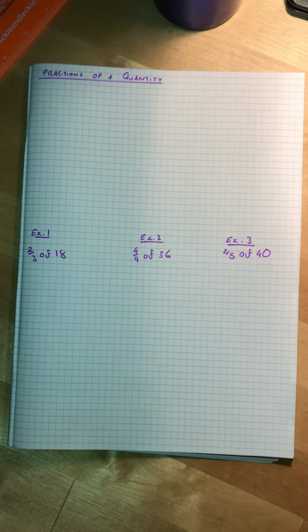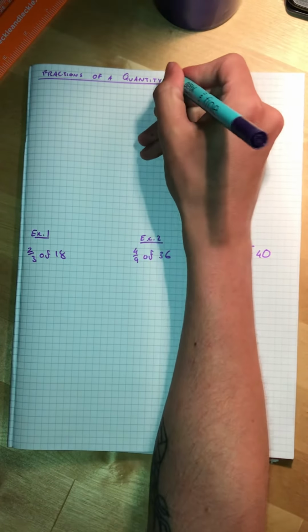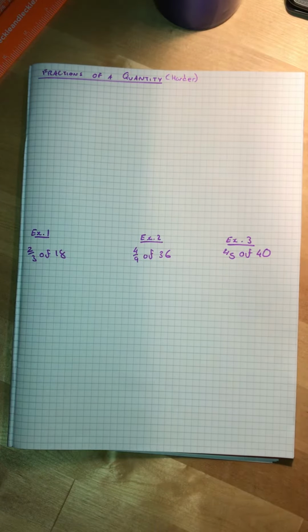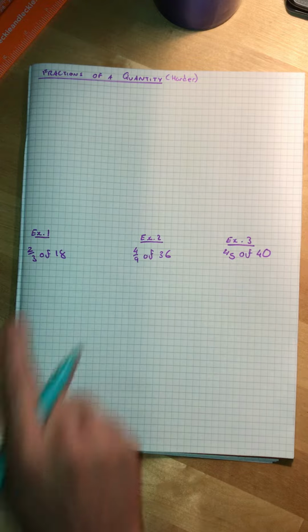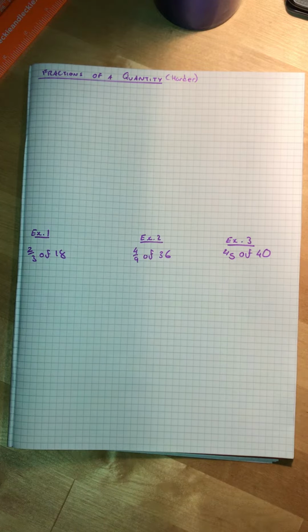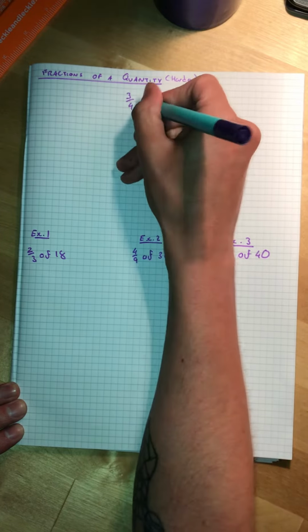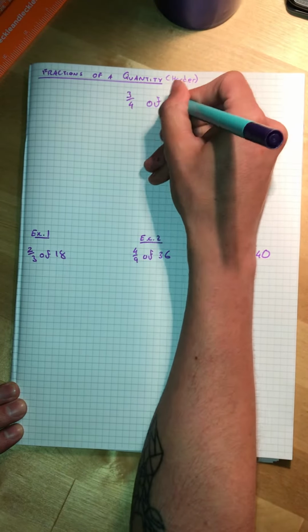Hi, so in this video I'm going to look at some fractions of a quantity, but I'm going to make it slightly more difficult than the last ones. Okay, so let's look at an example in general and then I'll let us know how to do these three examples down here. Say we want to find 3/4 of 20.